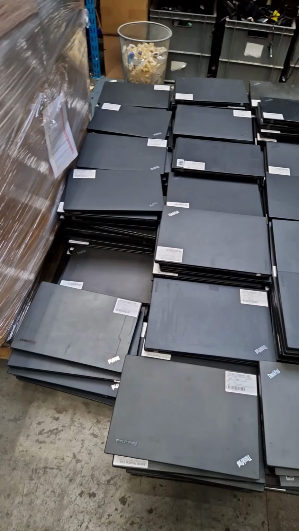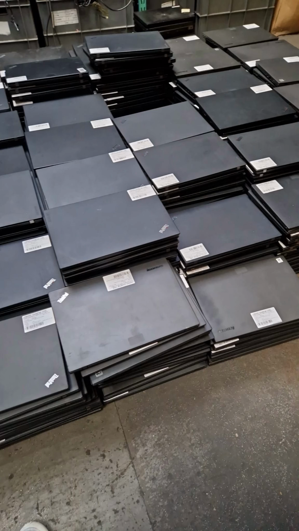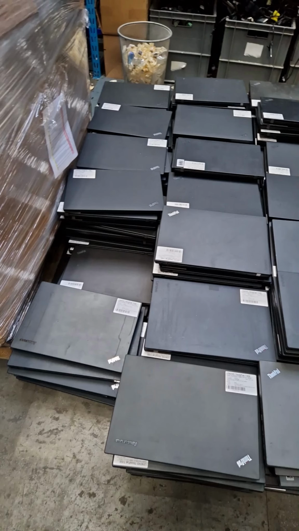So, guys, we have seen in the previous videos that we printed the barcode labels for a large number of laptops and desktops. You see on your screen, we have a large number of laptops, and they all have labels attached to them. The operating system has already been installed, and these laptops are ready to ship to a customer. So, what are we going to do?